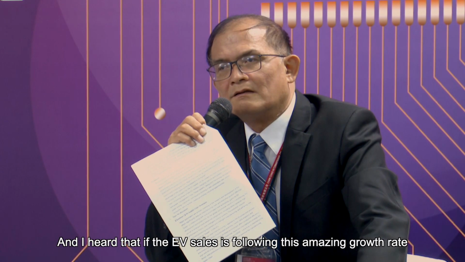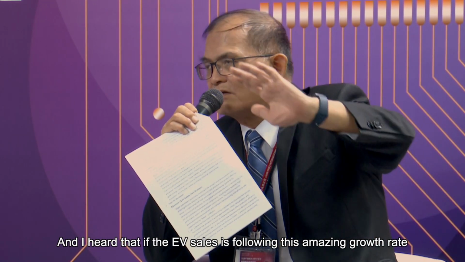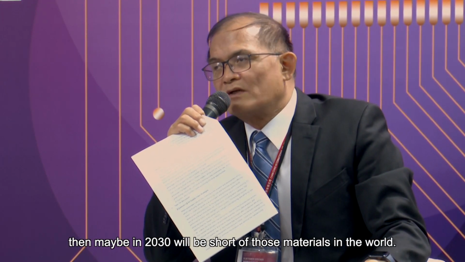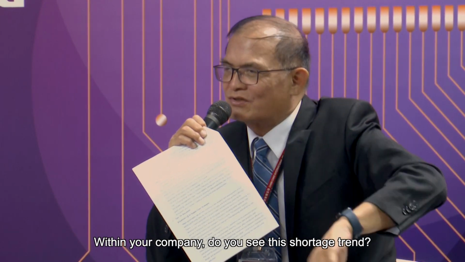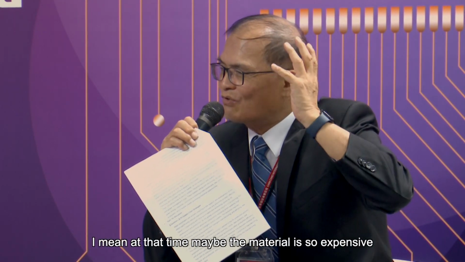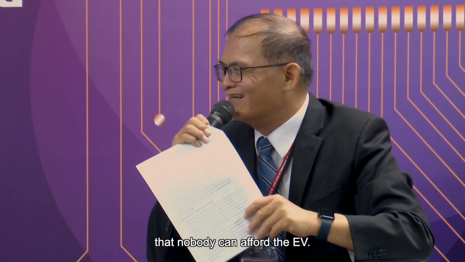And I heard that if EV sales follow this amazing growth rate, then maybe in 2030 we're short of those materials in the world. So within your company, do you see this shortage trend, and how do you deal with that? I mean, at that time, maybe the material is so expensive that nobody can afford the EV.